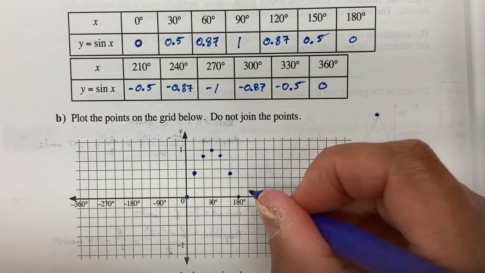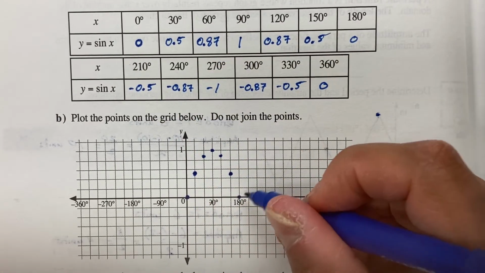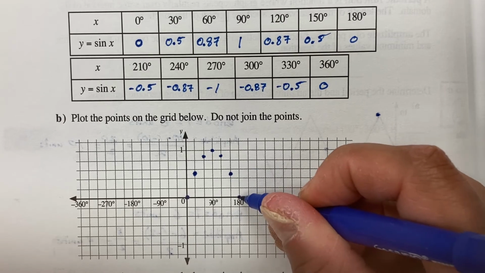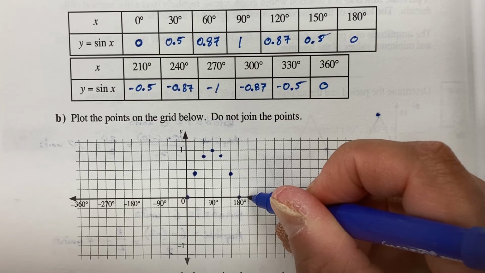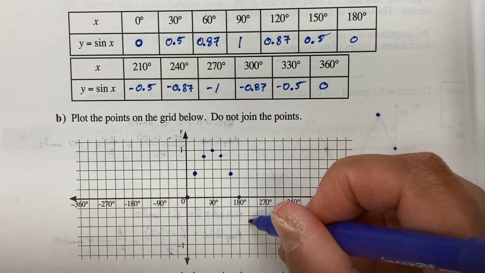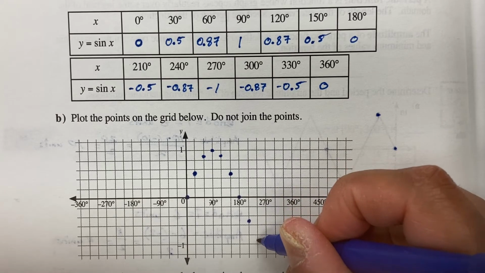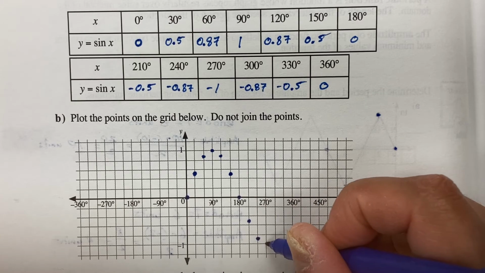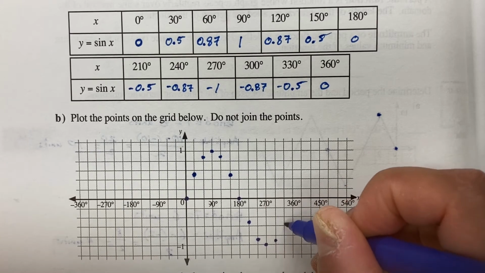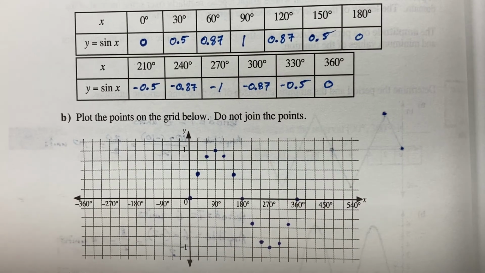180 degrees and 0. And then we start dipping below into our negative quadrant. And so at 210 degrees, we're at negative 0.5. 240 degrees, negative 0.87. And then 270 degrees, we're at negative 1. And then we go back up. So this is what your graph is starting to look like.